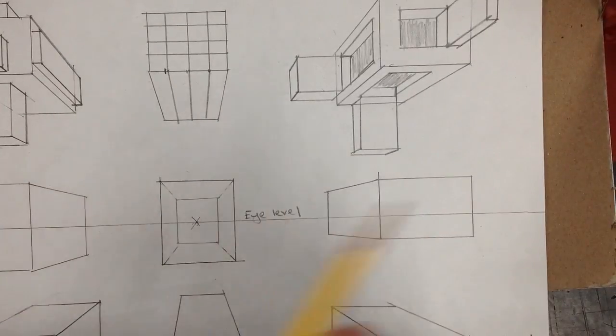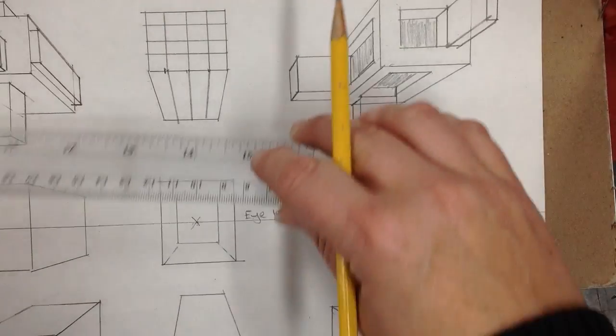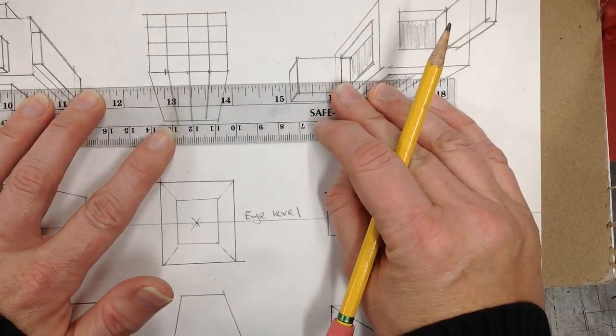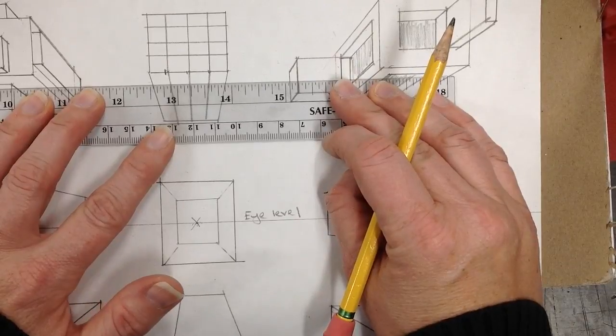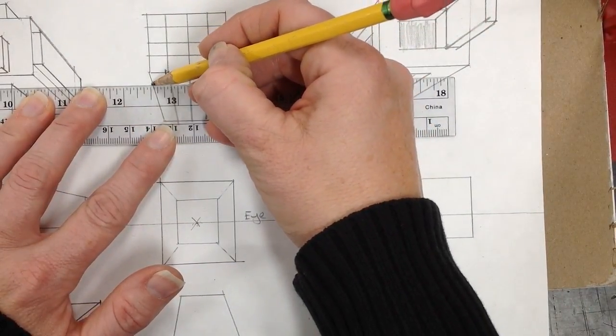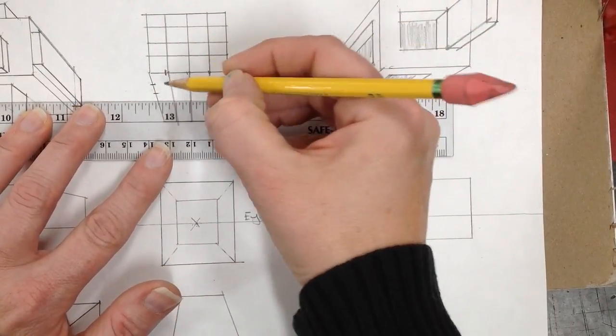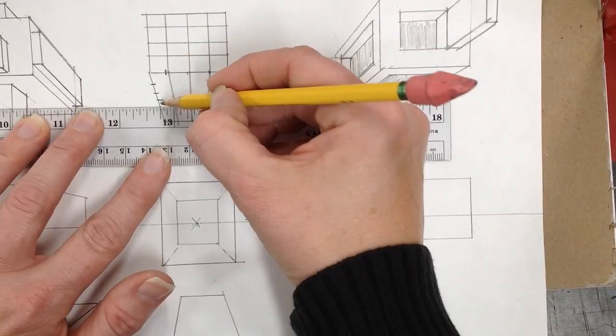Now, there's a way to figure this out to make it look like it's getting smaller and smaller and smaller, make it perfect, but I'm just going to go ahead and eye it. I just want to make sure that each of these segments start to look like they're getting closer and closer together because it's getting farther away. So I'm going to make a little tick mark, and I want the spaces to get smaller and smaller and smaller in between.